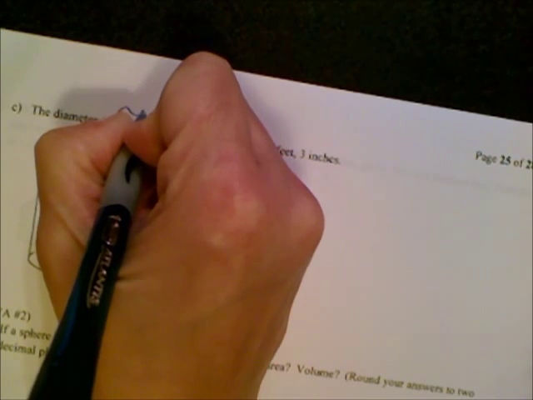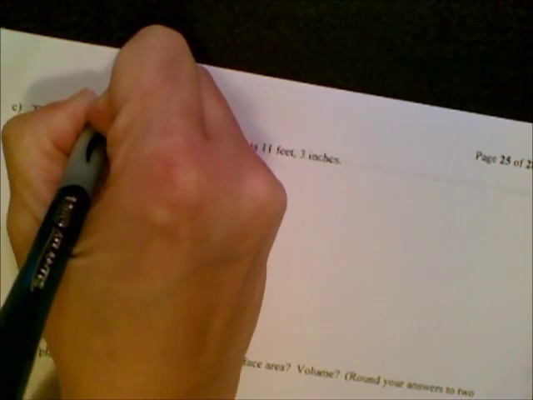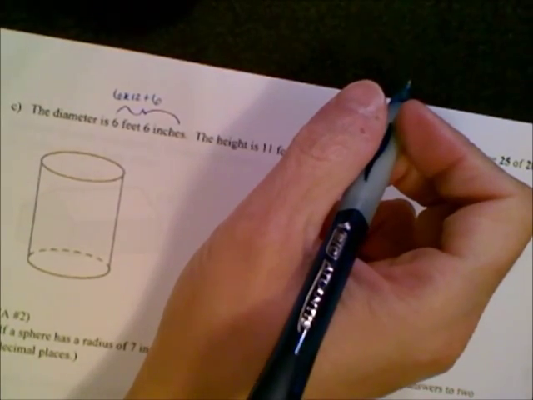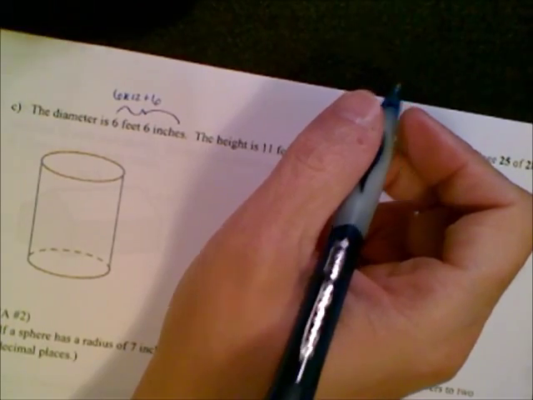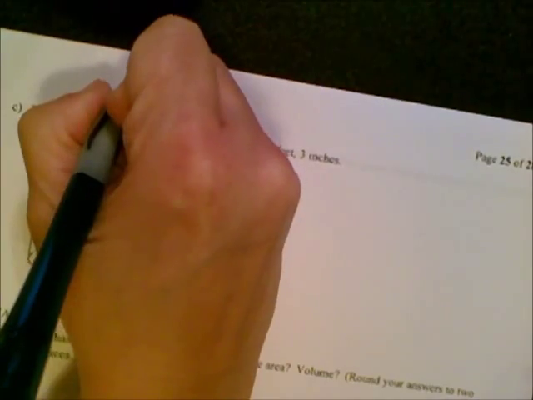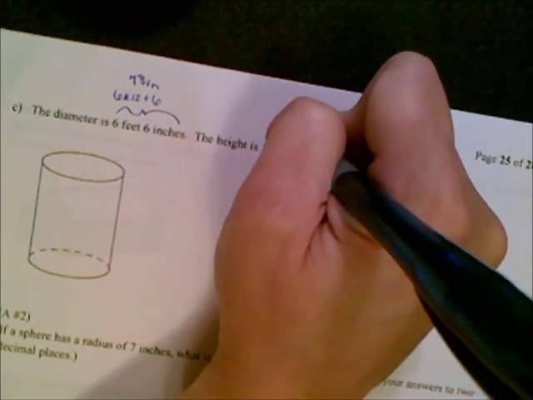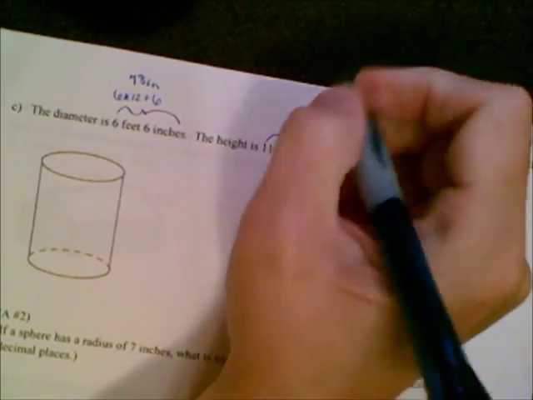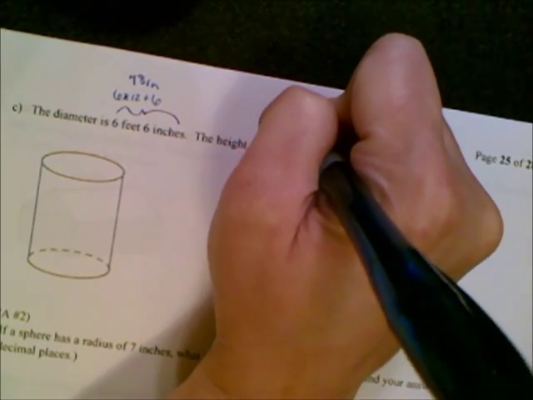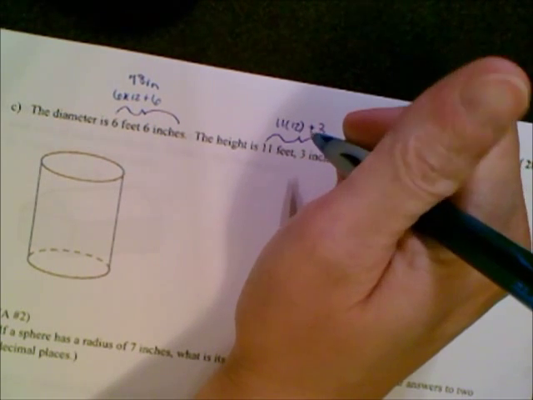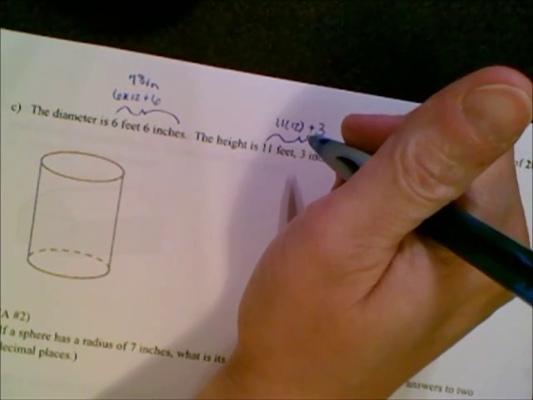So this becomes 6 times 12 plus 6. So that's 78 inches. And this is 11 times 12 plus 3. Why am I using 12? Because there are 12 inches in a foot.